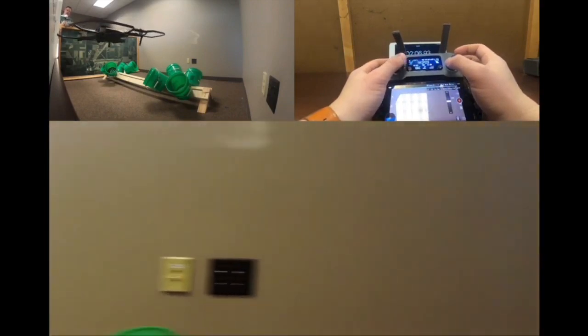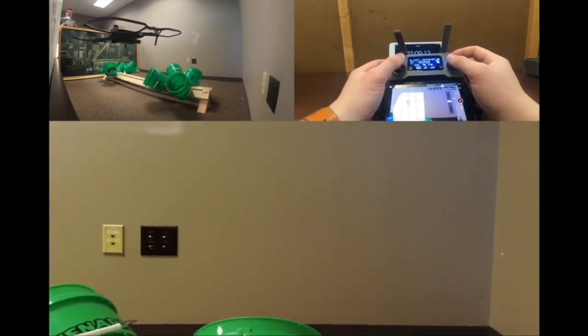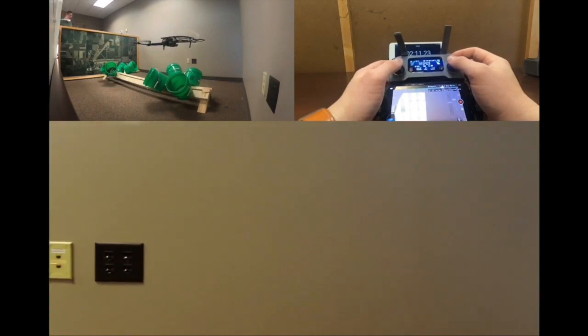It's important to note that while flying, the UAS should only use zoom to inspect the buckets, rather than getting closer to the bucket being inspected.